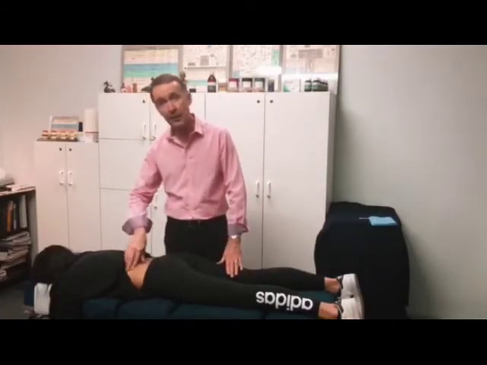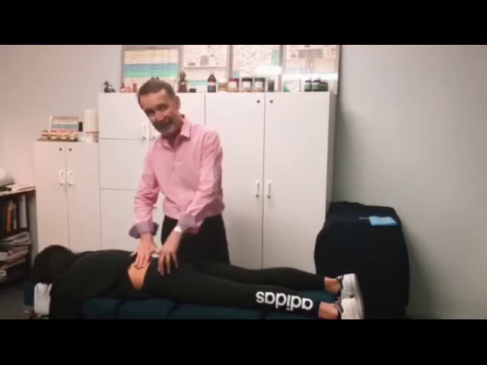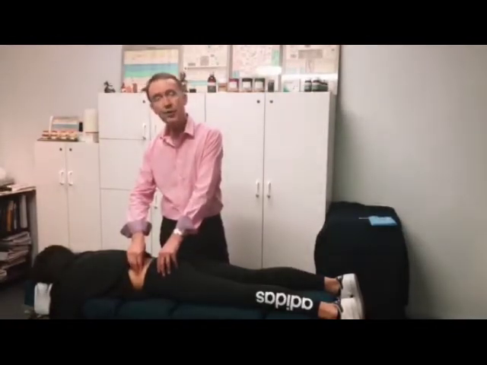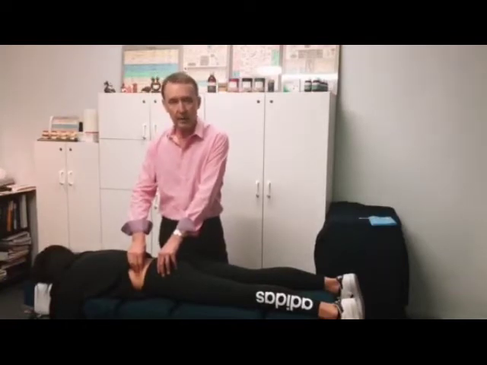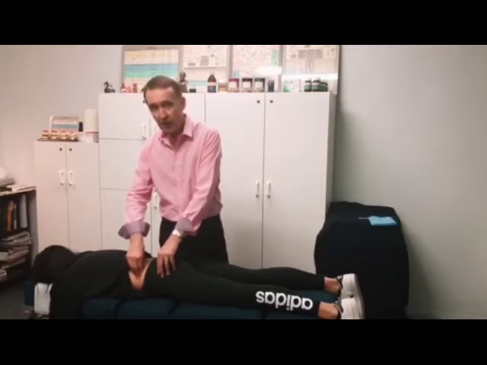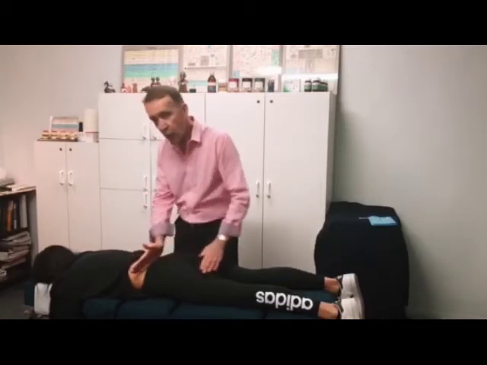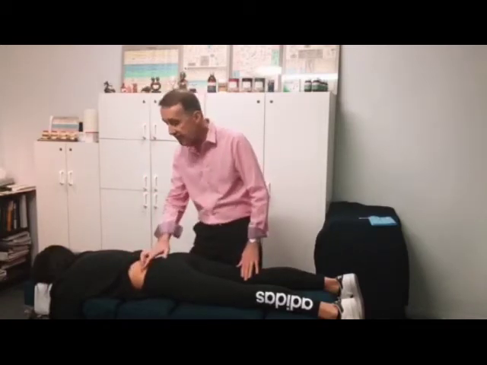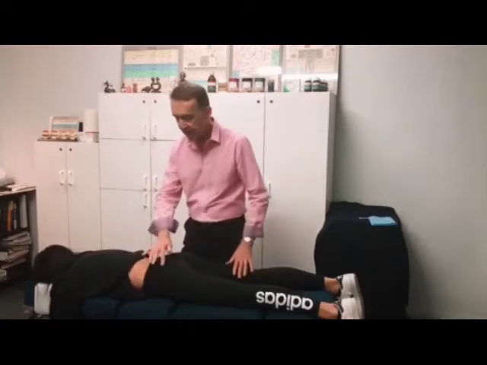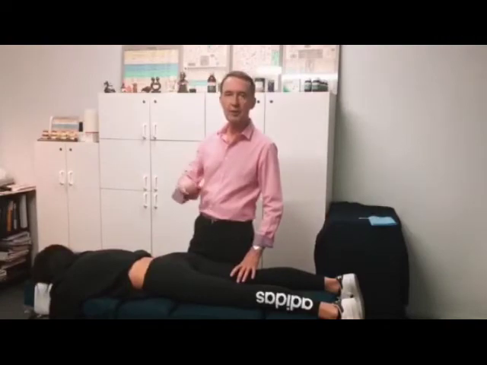Because if we relax the muscles in here, which are there to protect her from doing things too quickly or too strenuously, they are tight there to protect her. We want to make sure we cool the joint down first, do some rubbing on the joint, and then put the heat onto the muscles which have become too tight.